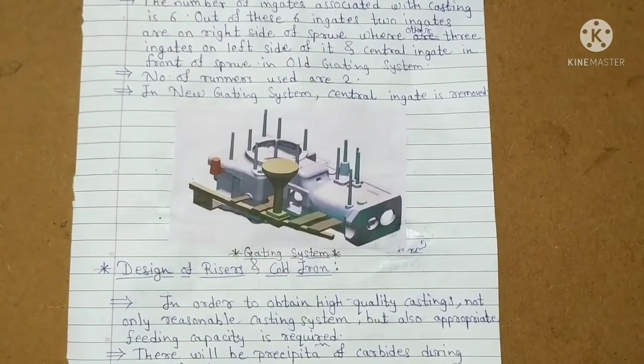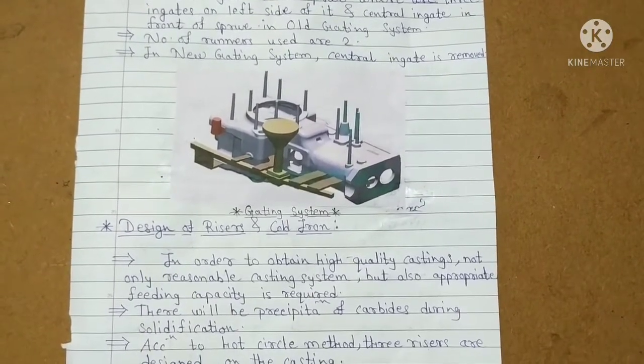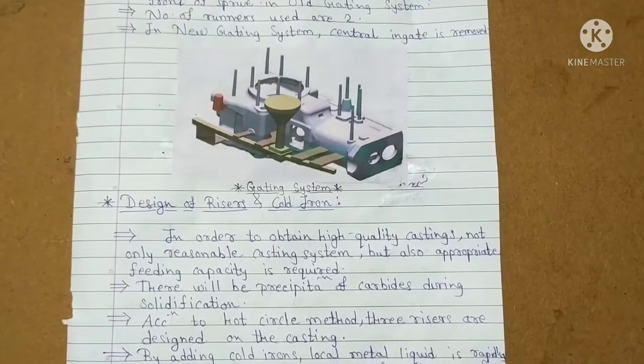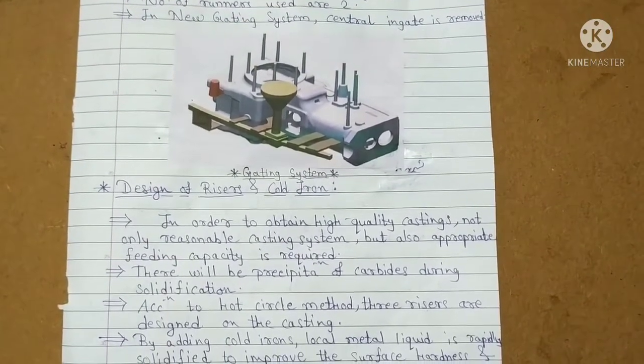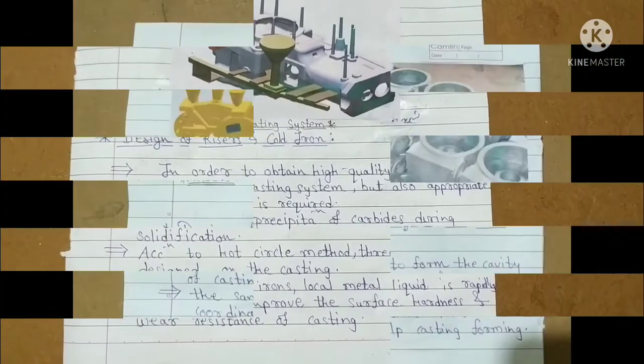Appropriate feeding capacity is also required for designing the casting. Therefore, 3 risers are designed on the casting. Addition of cold irons and local metal liquid can give surface hardness and wear resistance to the casting.